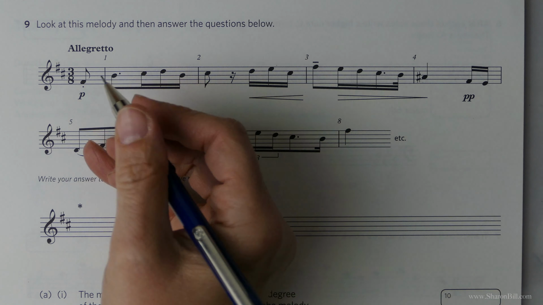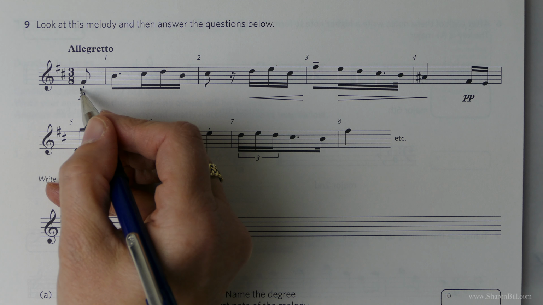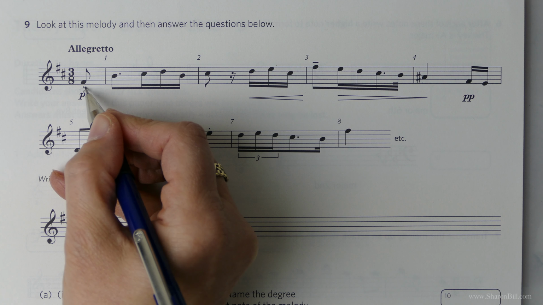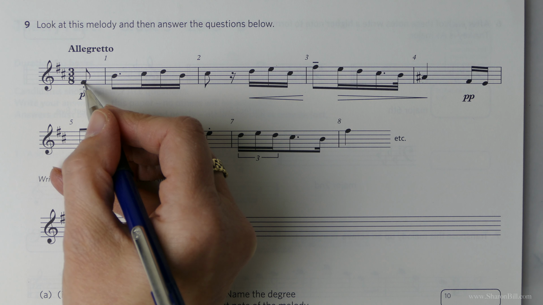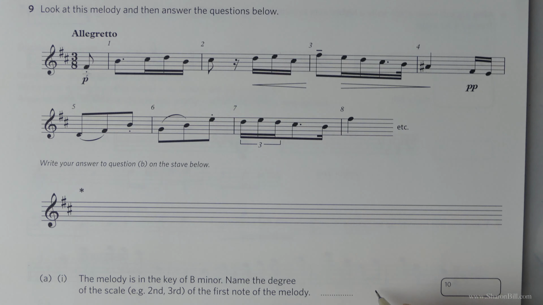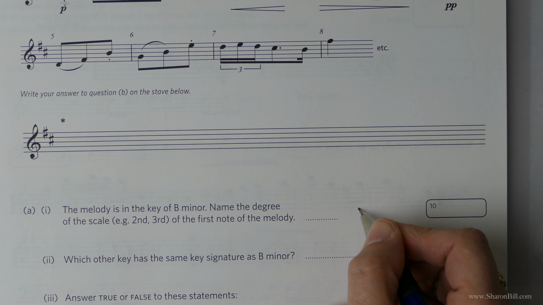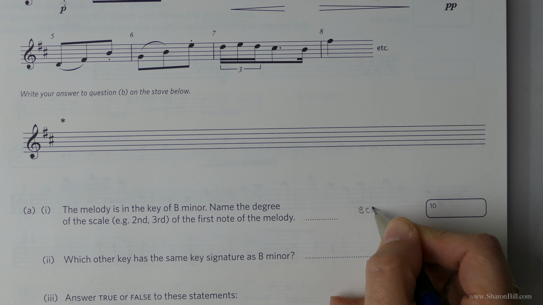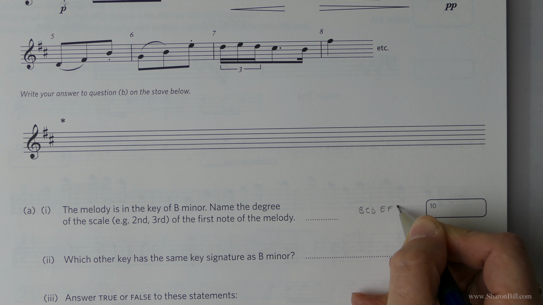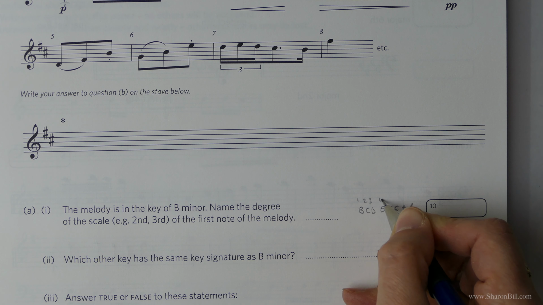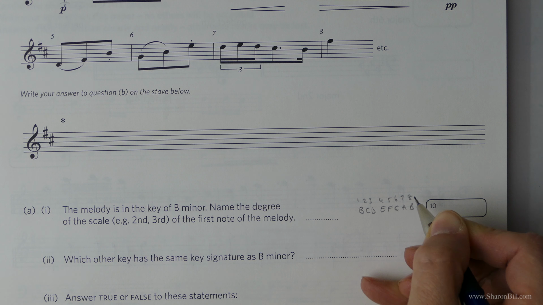So let's have a look. We're in the treble clef here. So if this is middle C, one below that is B. So we're counting from B. 1 is B, 2, 3, 4, 5. That's the fifth degree of the scale. And if you're not sure, you can just count upwards. 1, so B, C, D, E, F, G, A, B. There's our octave. 1, 2, 3, 4, 5, 6, 7, 8.